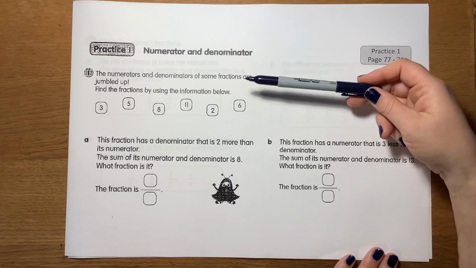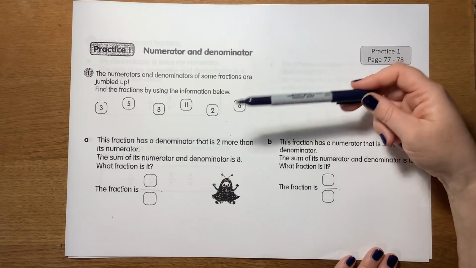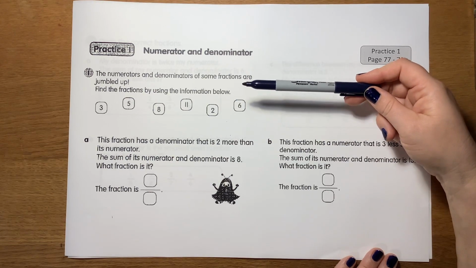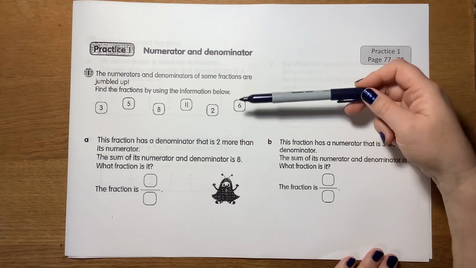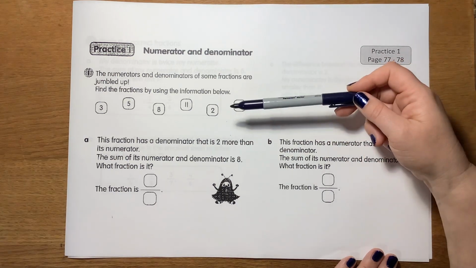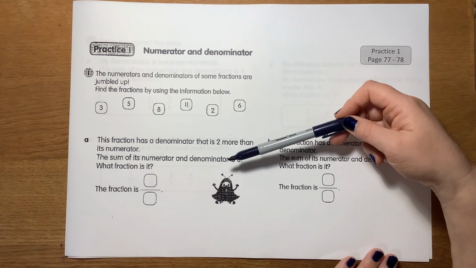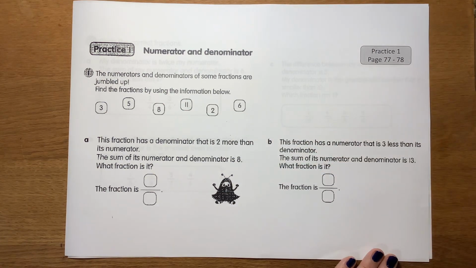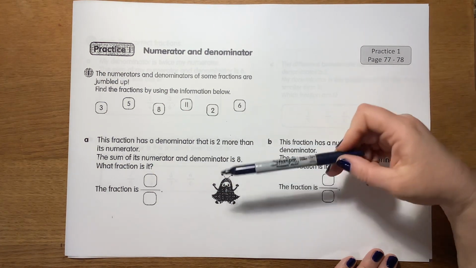Now, a few of them are word problems, so you are going to have to read it and really think about what the question is asking you. So we have some numerators and denominators that have been jumbled up. You have to find the fractions by using the information below. So it's a bit like the word problem that we looked at a second ago.